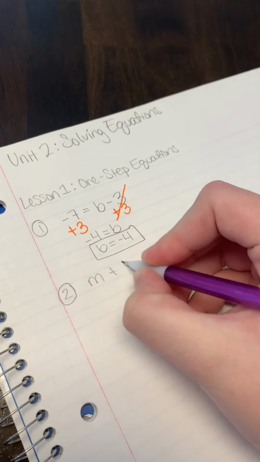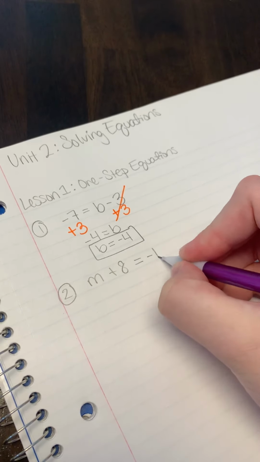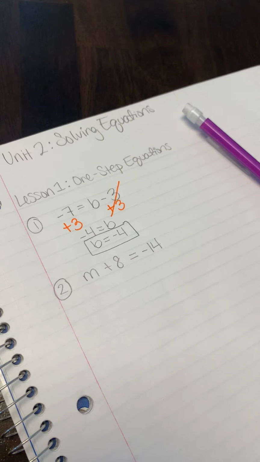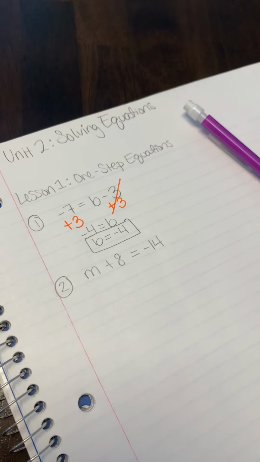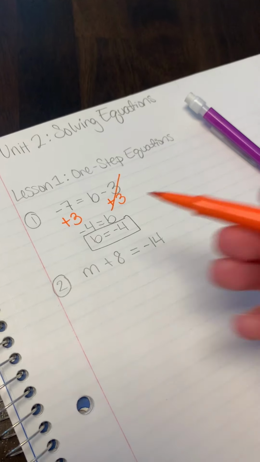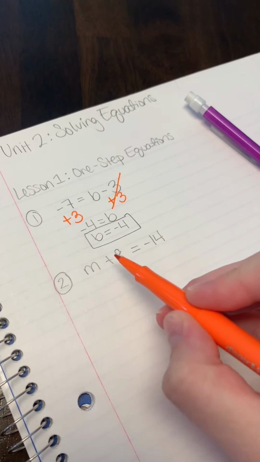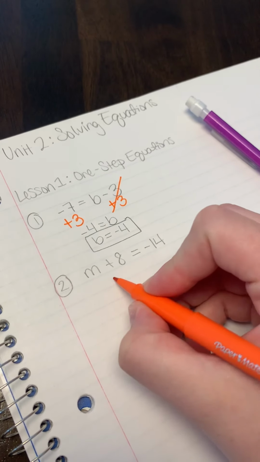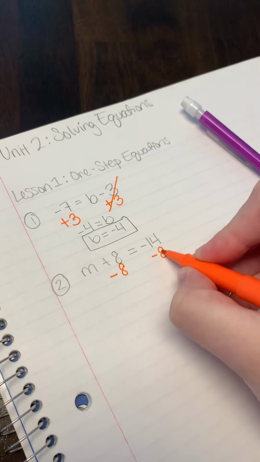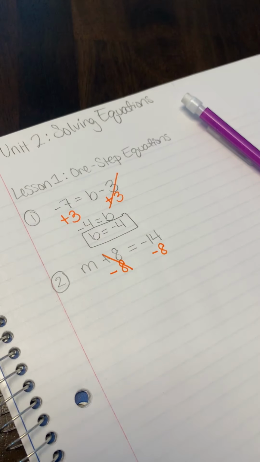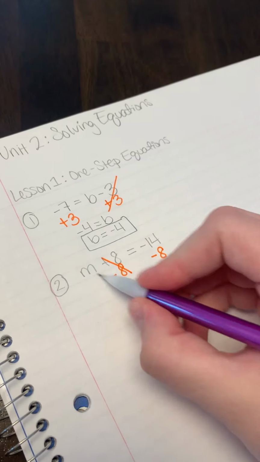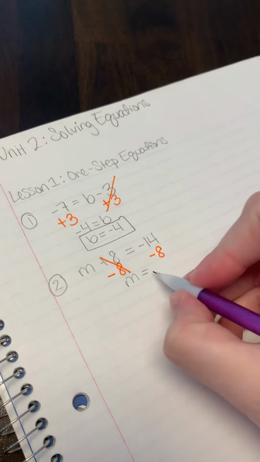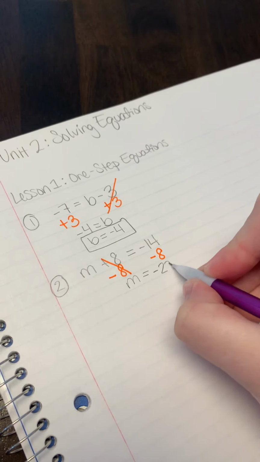m plus 8 equals -14. Again, we want to cancel or move whatever is with the variable so that we can isolate it. So right now we have +8, and so in order to get it to the other side, we have to do the opposite. So we're going to subtract 8. So now we have m equals, they're both negative, so we're going to combine them together, and we get -22.